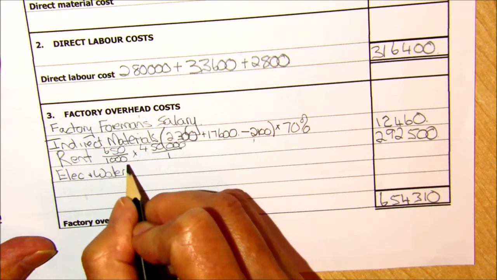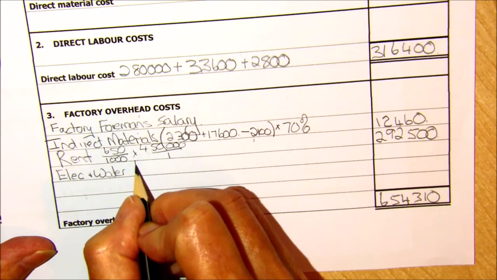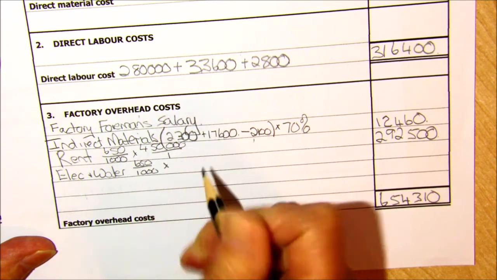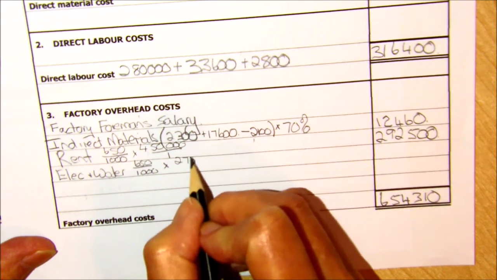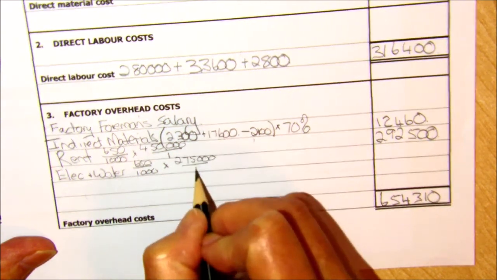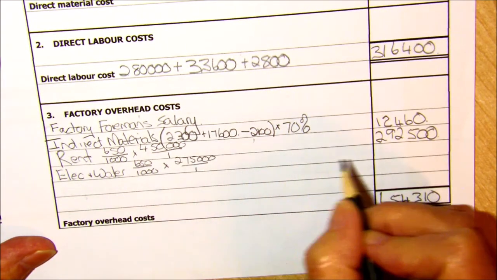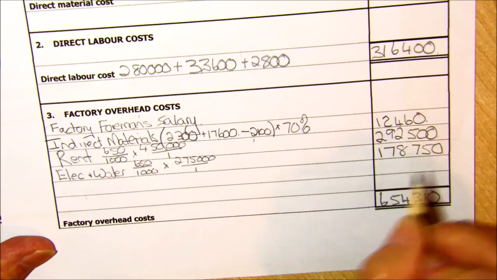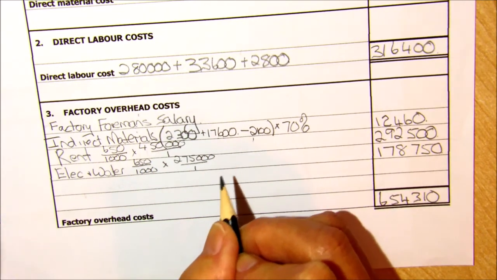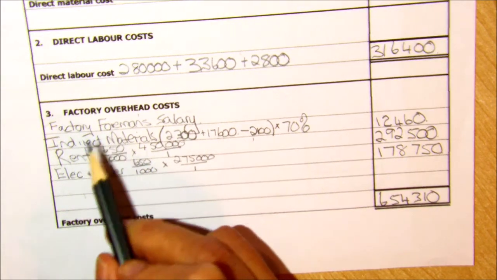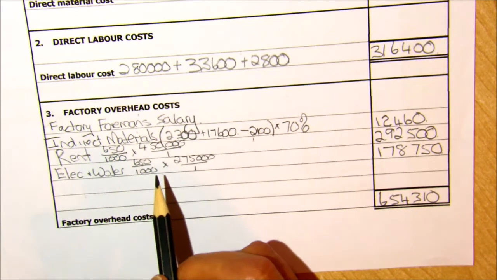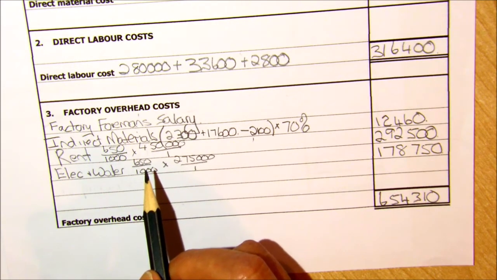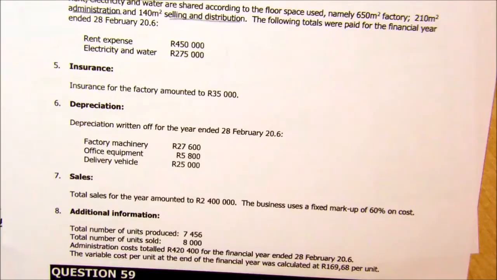Now the electricity and water is done exactly the same. They use the same 650 of the 1,000 square meters. The total expense was 275,000, and so the electricity and water that goes to the factory is 178,750. Before you go on any further, make sure that you understand this ratio. It is something that you do in maths and maths literacy, and you've been doing it for many years, so just draw on your maths knowledge.